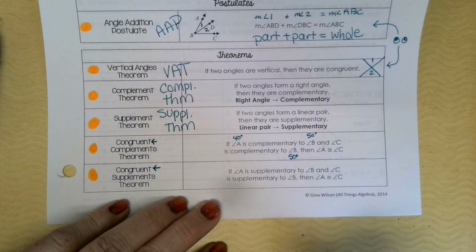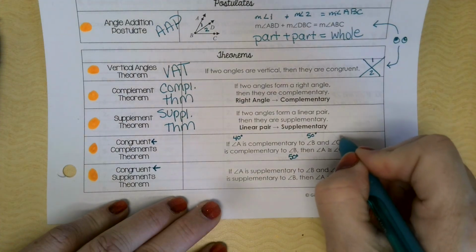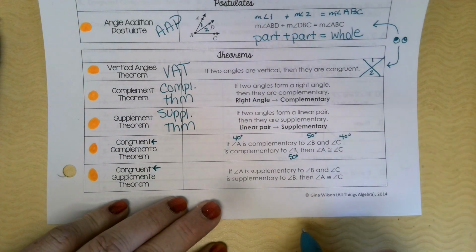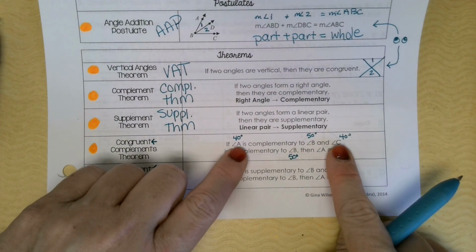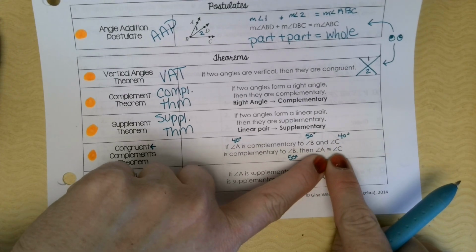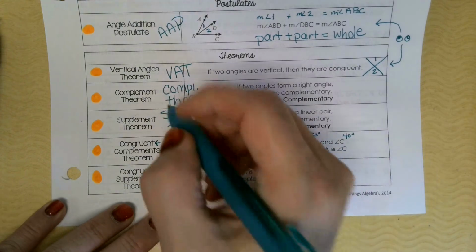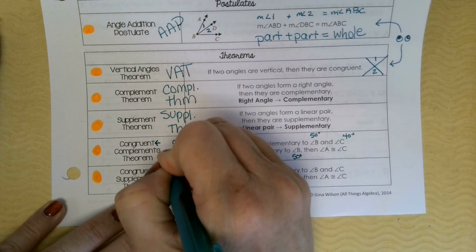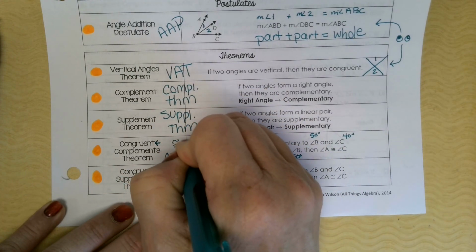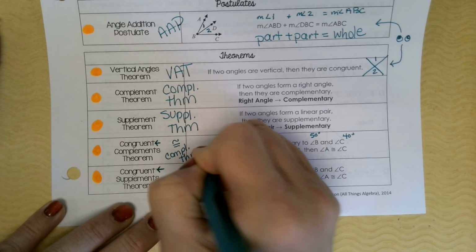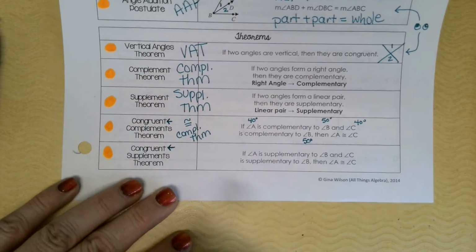What does angle C have to equal? It has to equal 40. So this is showing you that these two angles that are 40 are congruent to each other. That's the congruent complements theorem. Complementary theorem, you can interchange those words.